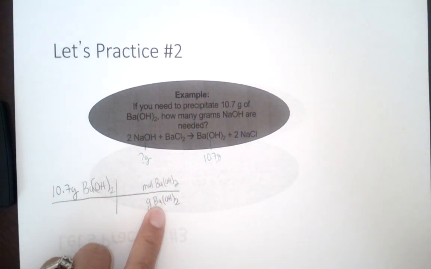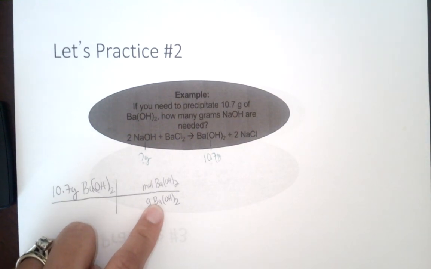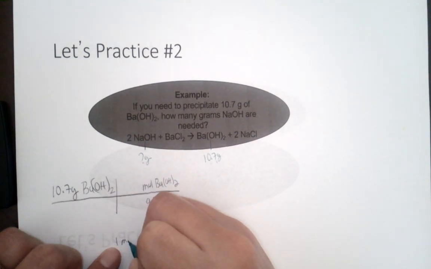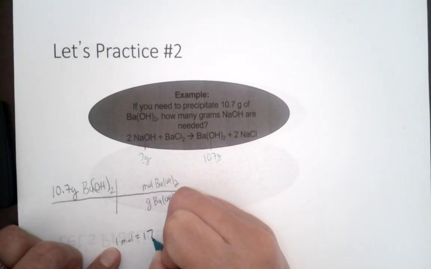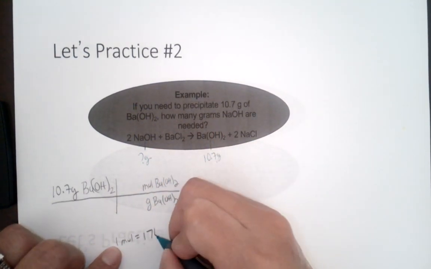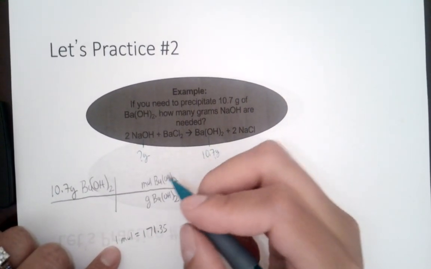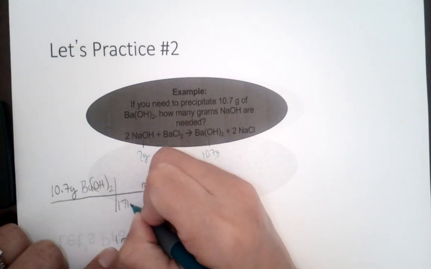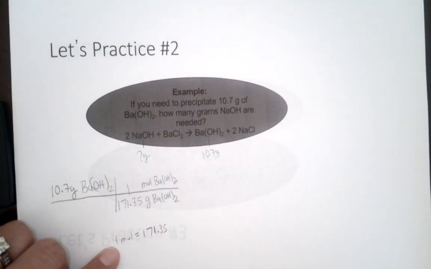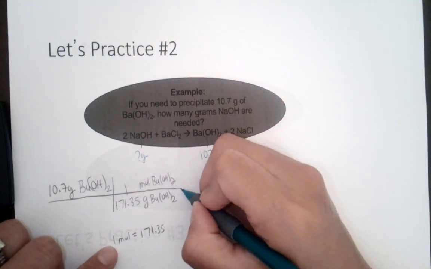Okay, so remember, again, and by the way, we've done this one before. Let me just go back to previous examples, and I'm just going to use it from previous examples. If you remember, basically 1 mole is equal to 171.35. And again, I just used it from the previous notes. So 171.35 is equal to 1 mole of BaOH2.